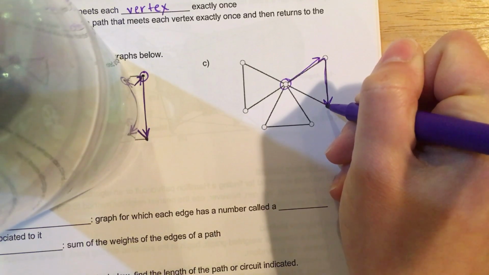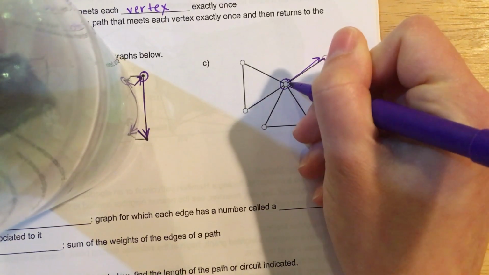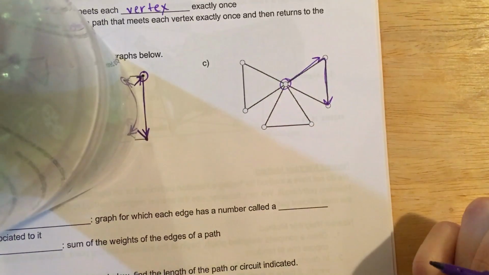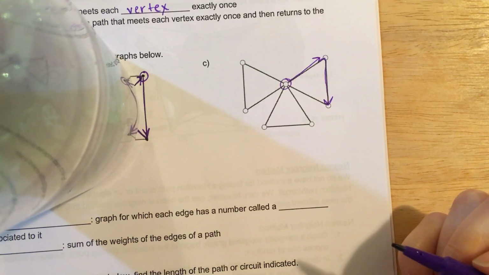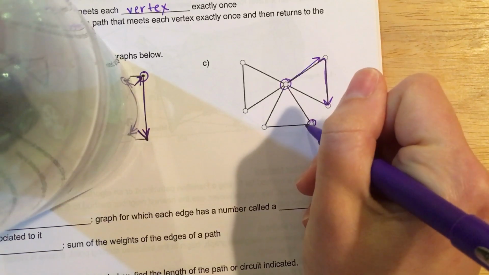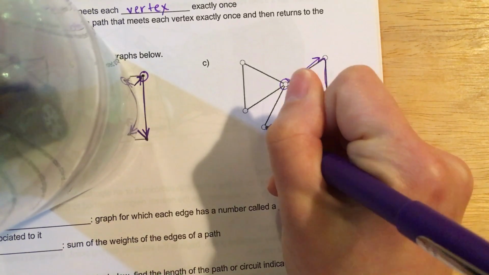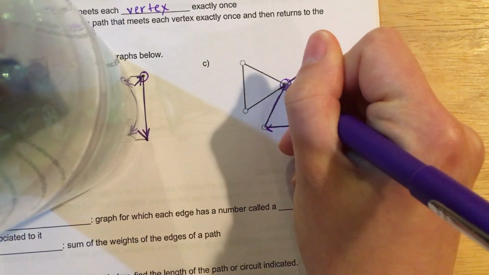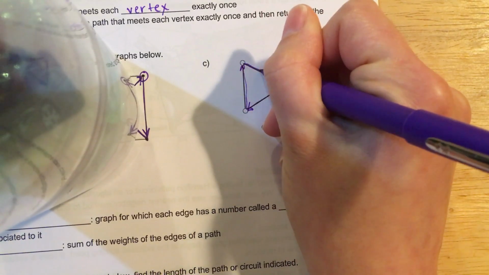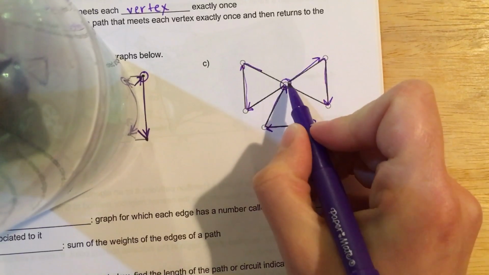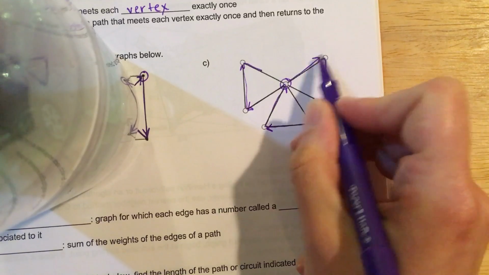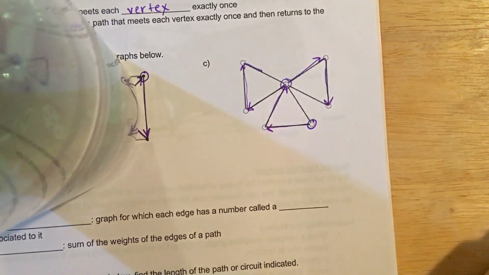and now I'm stuck because I don't want to repeat this vertex yet because I haven't traveled the other vertices in the graph. So if I start in one of the blades instead, so let's start here, I can travel to that vertex, travel to my center, travel one of my other blades, and then again I'm stuck because I can't hit this vertex again until I've traveled the other vertices here, but I don't have a way to get there.